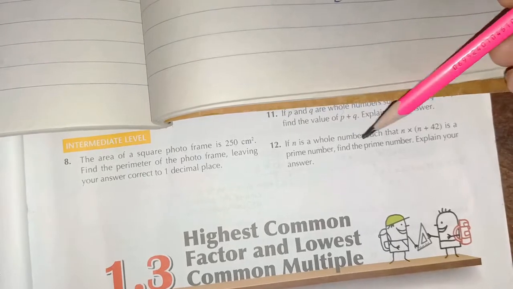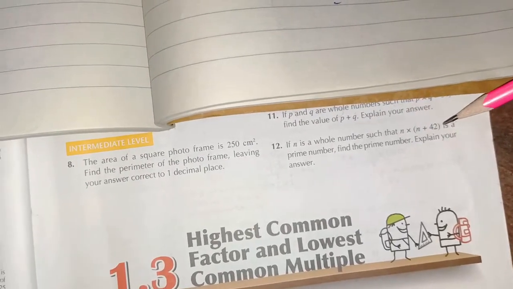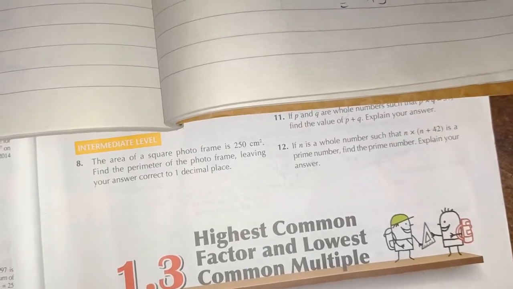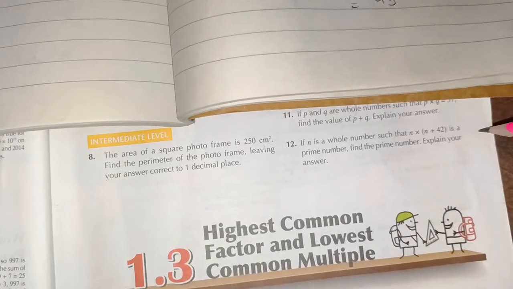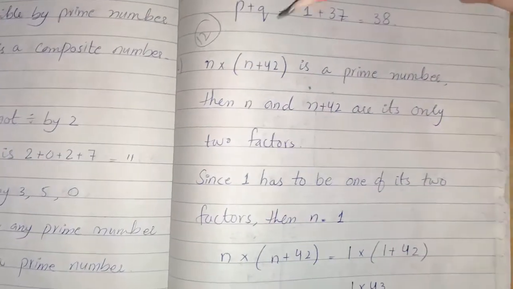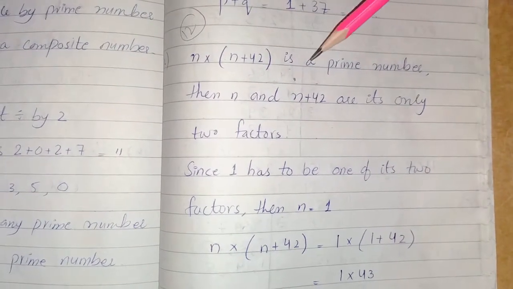Question number 12. If n is a whole number such that n multiply n plus 42 is a prime number, find the prime number. Explain your answer. This question is also the same as we have done in the practice 2 question. So here we have n multiply n plus 42 is a prime number.